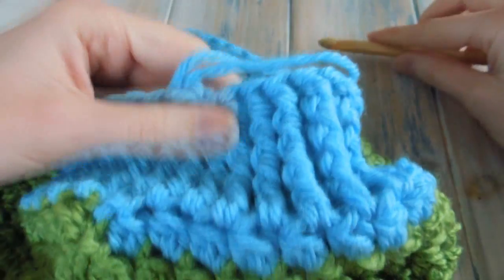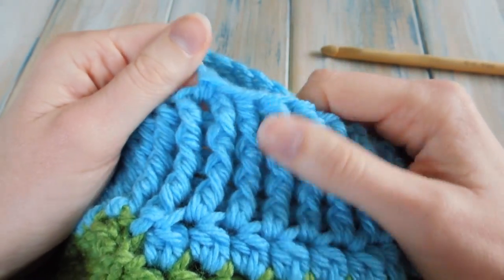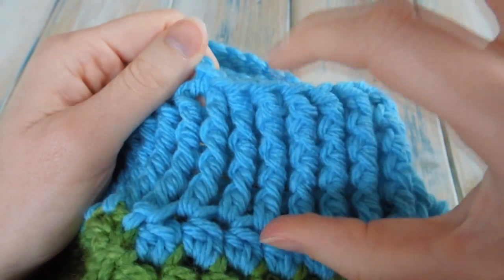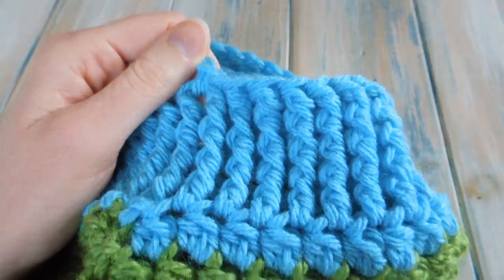So, and there we go, there's our finished hat. I actually finished on row 21. I didn't go all the way up to row 22 because I felt that this was long enough. So you can choose how long you want to make your cuff at the end, or how short you want to make it. So there we go, there is our finished hat.